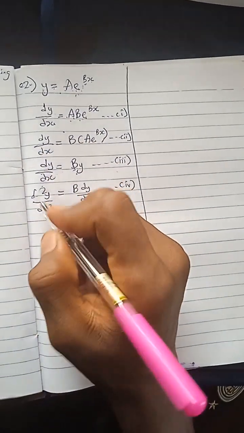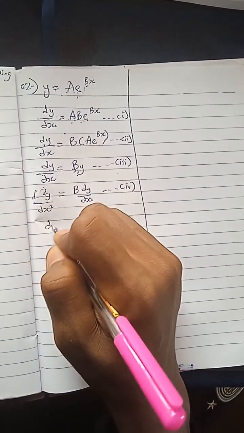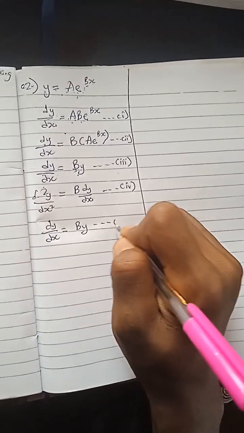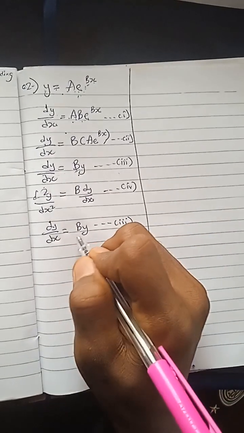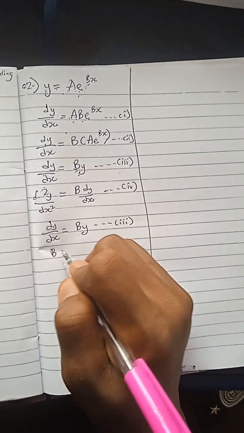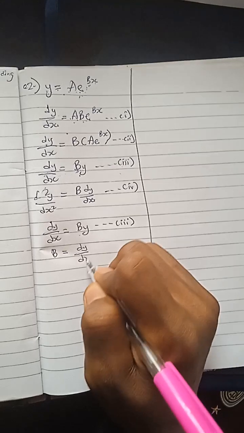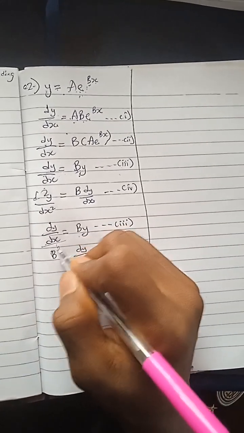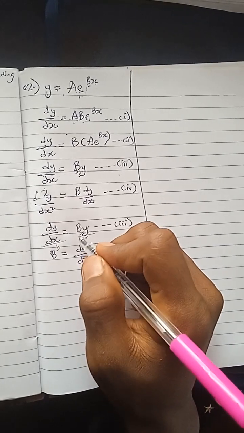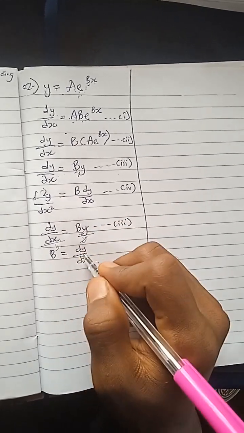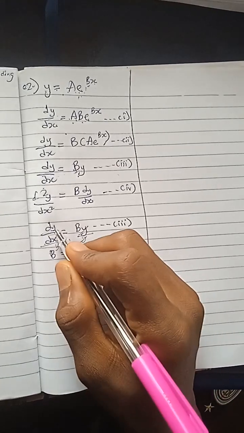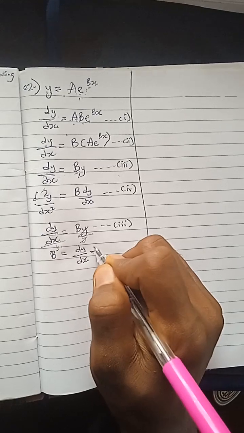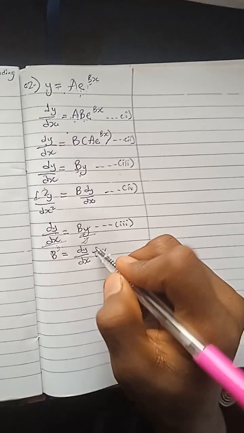So let's do it down. In equation 3, we have dy over dx, which is equal to by. This is what we have in equation 3, right? Therefore, you make b the subject. Normally, to make b the subject, you divide both sides by y, so that this y will cancel this y. So b is equal to dy over dx divided by y.